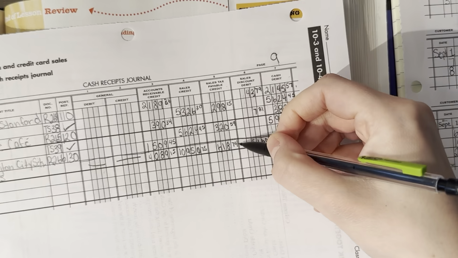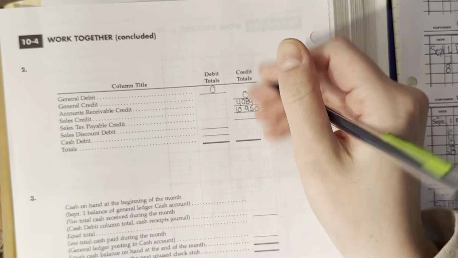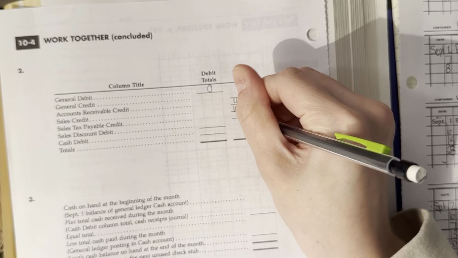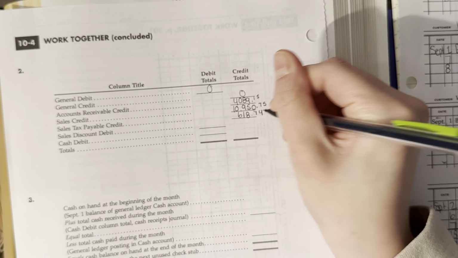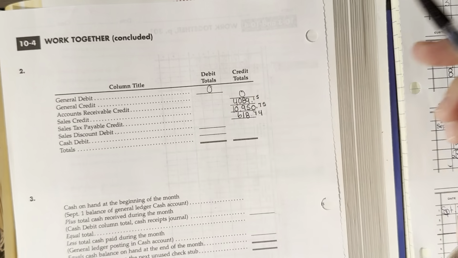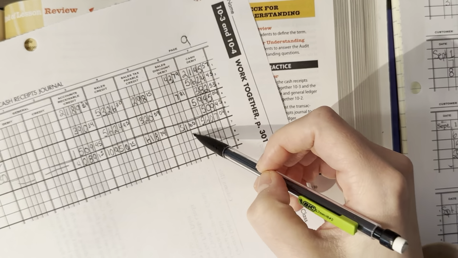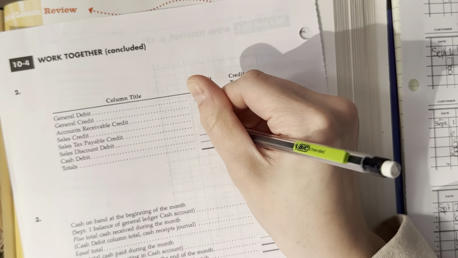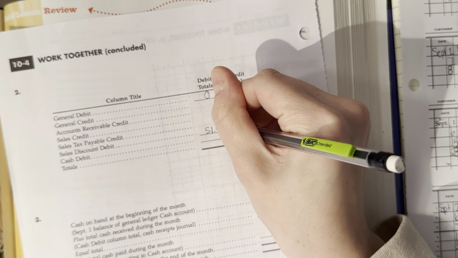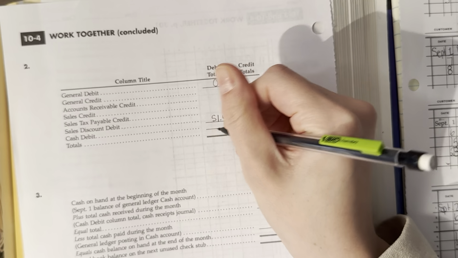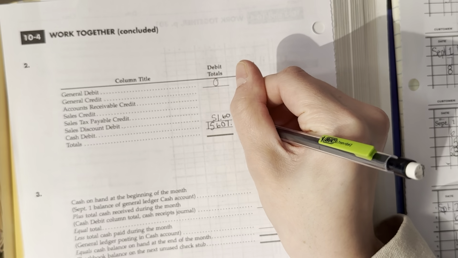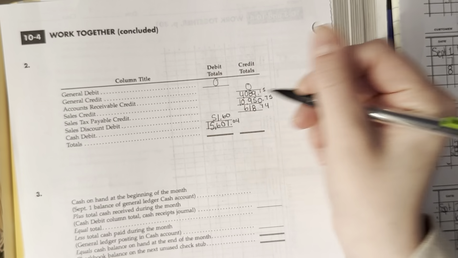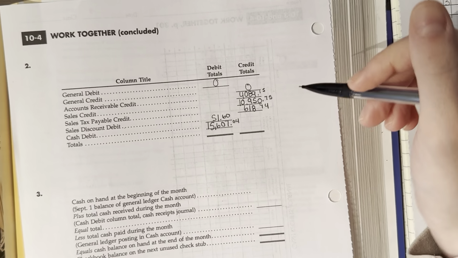Sales tax credit, 618.74. Sales discount debit, 5160. And the last one was 15,607.04.